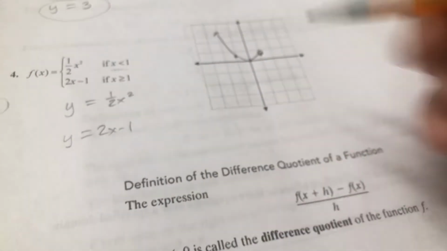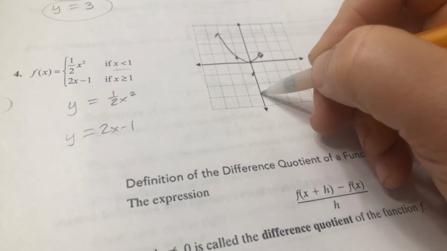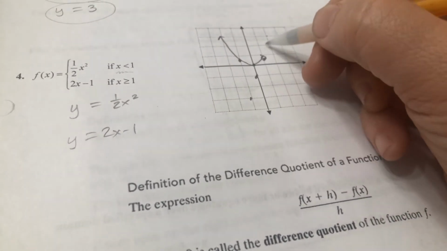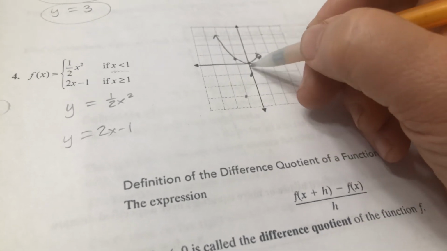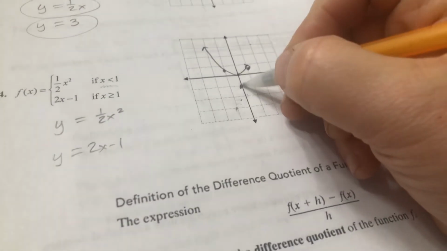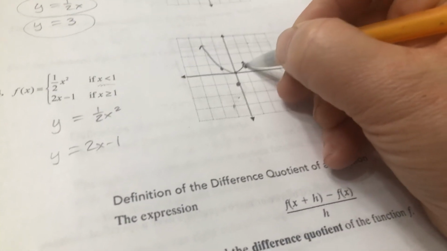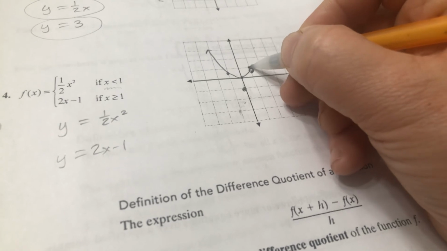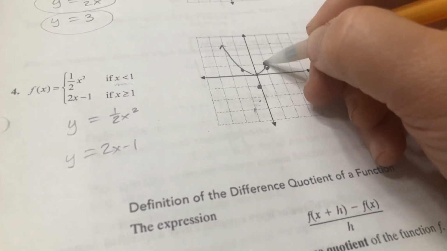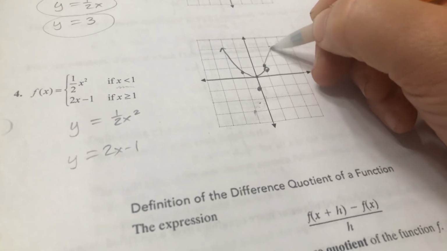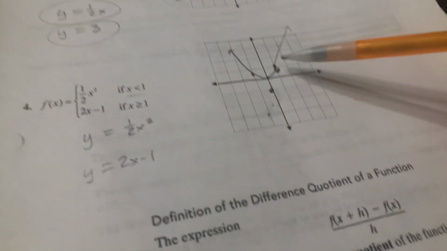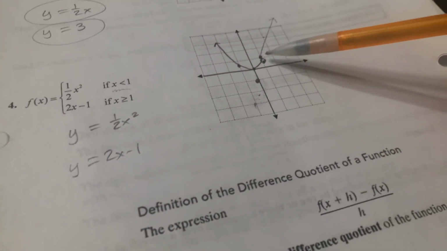All right, and then I go down to 2x minus 1. My slope is 2, so up 2 over 1. So there's my line. Oh, I think I'm off a little bit. Oh, no, I'm not. -1 and then up 2 over 1. So there's supposed to be a little bit of space. That's at a half, that's at 1. And where the x's are greater than 1, that has an x value of 1, and so we want that piece of the line. These guys don't actually touch. Sometimes they do, but these they don't. There's a little bit of a space there.